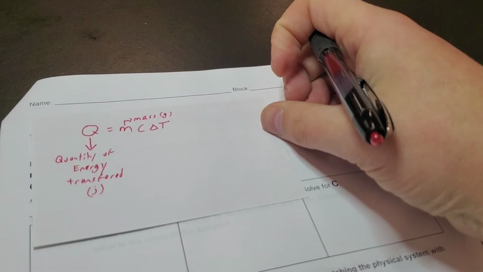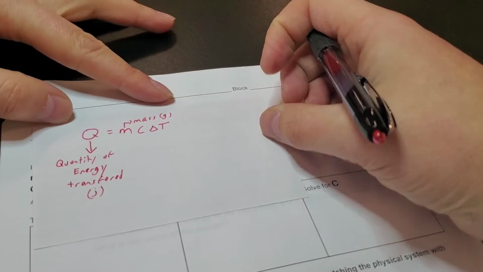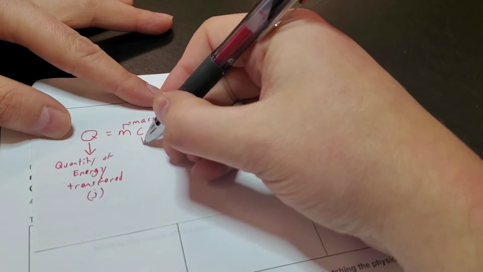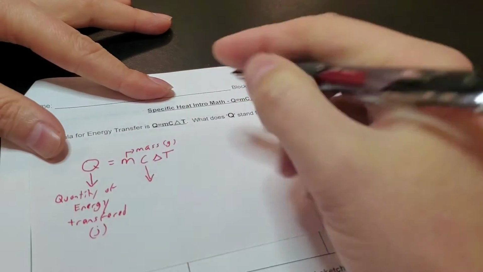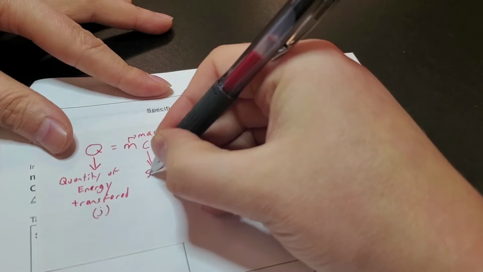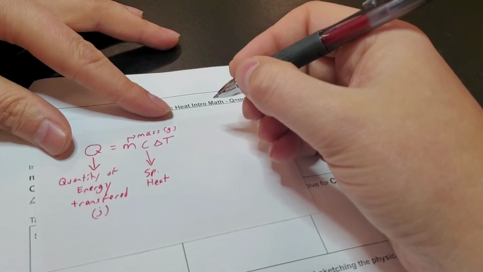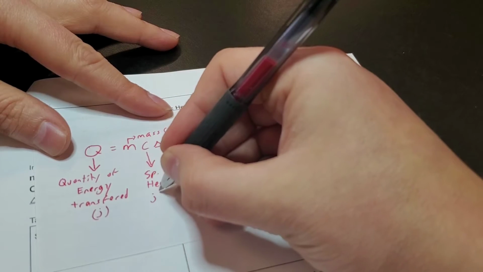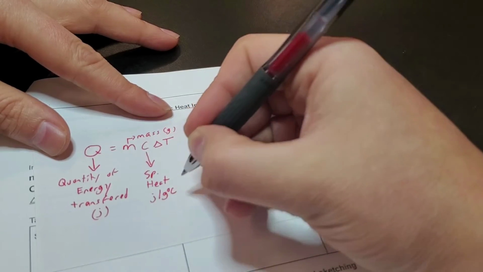These next two things are where things get weird. So C is a thing called specific heat. That's what we're working on, specific heat. And the unit for this is going to be joules per gram degrees Celsius.